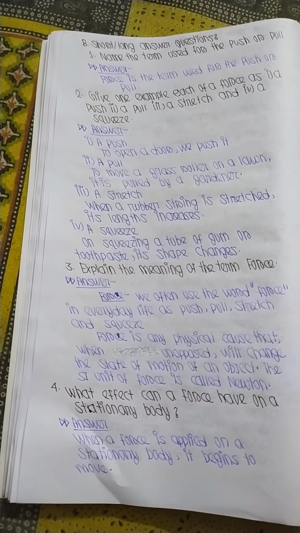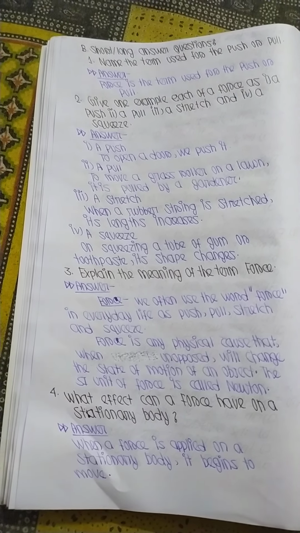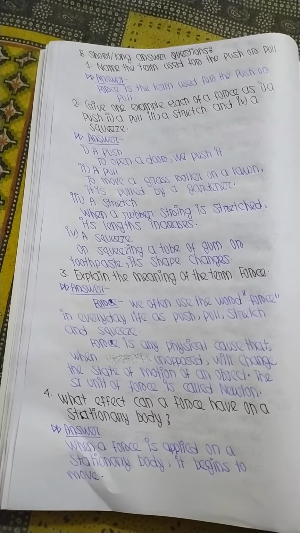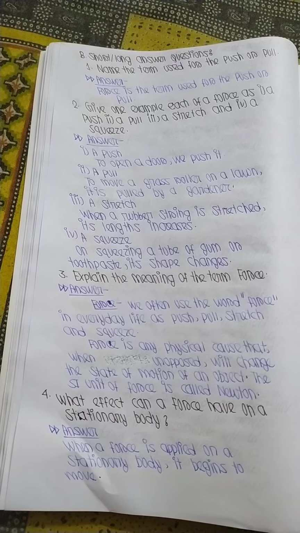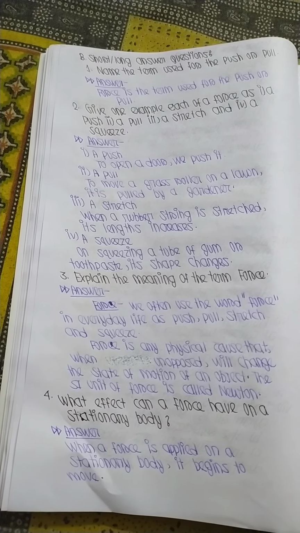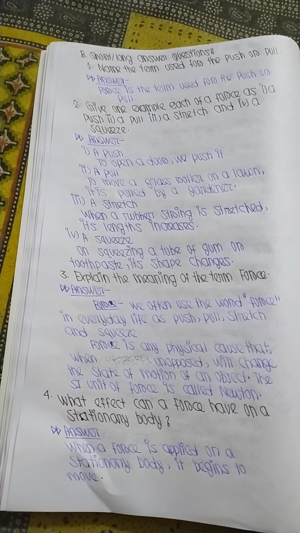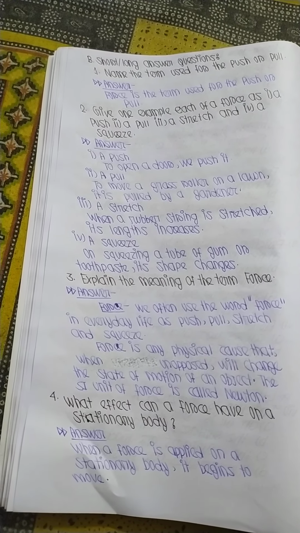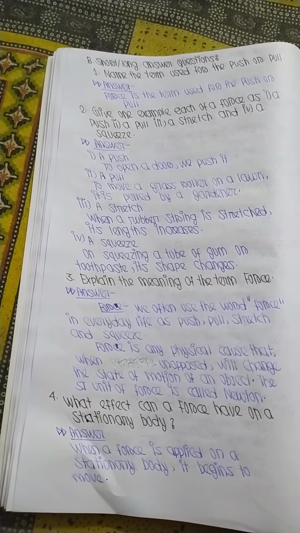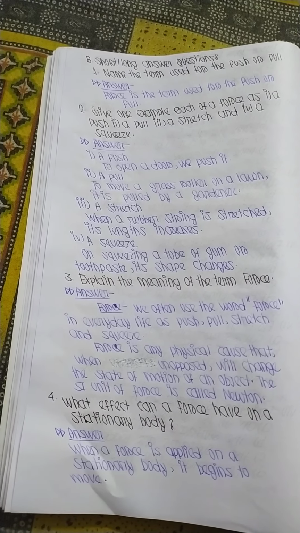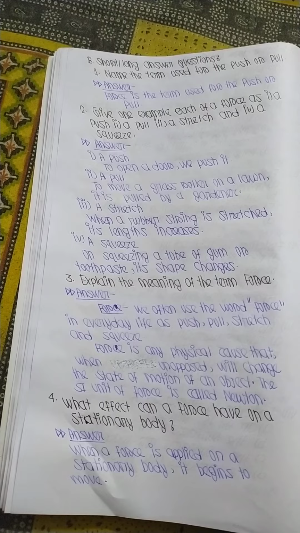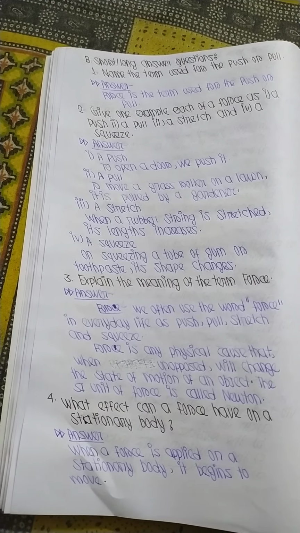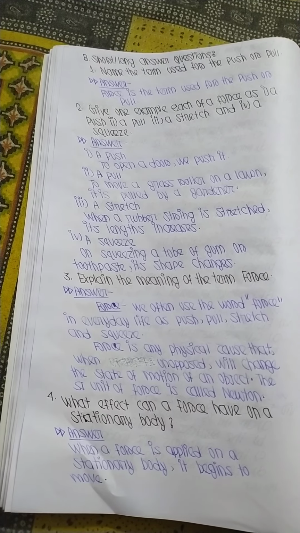Now come to the next question, that is question 3. Explain the meaning of the term force. Answer. Force. We often use the word force in everyday life as push, pull, stretch and squeeze. Force is any physical cause that when unopposed will change the state of motion of an object. The SI unit of force is called Newton.